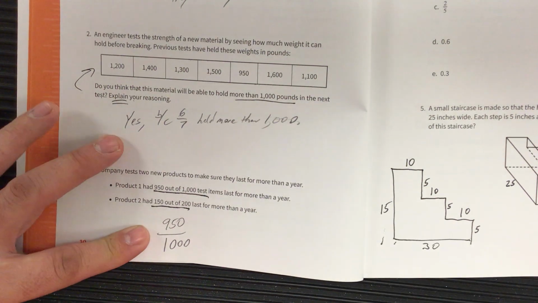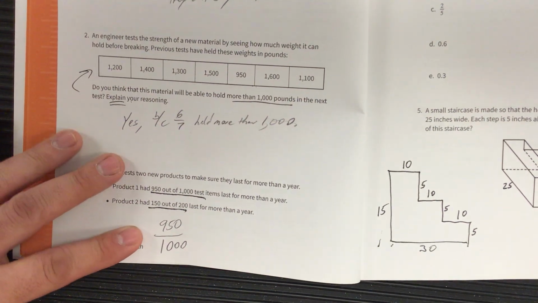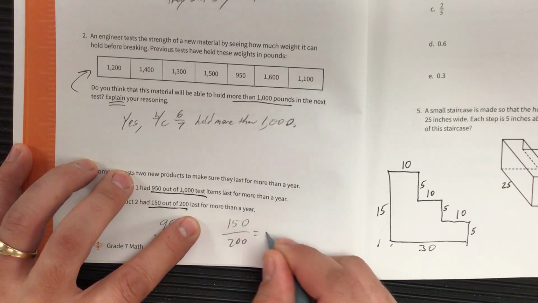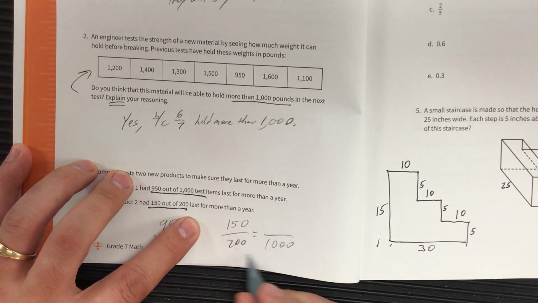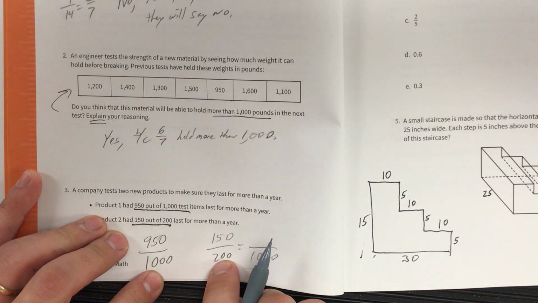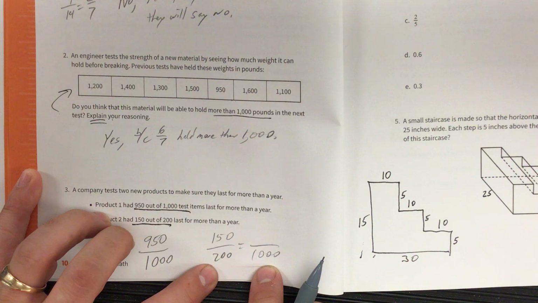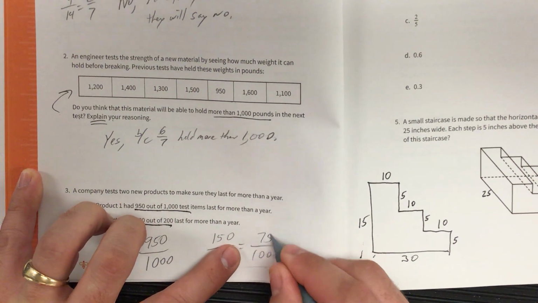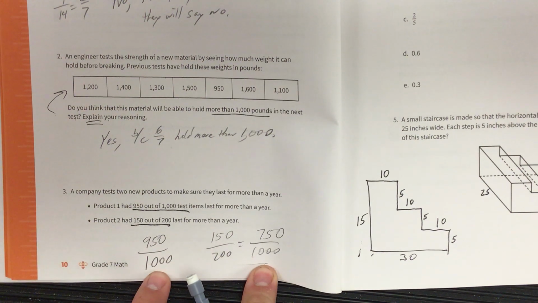It's 50 bad ones. 50 out of 1,000 won't work more than a year. This one is 150 out of 200. So if we're going to compare, it'd probably be easiest if we made them both out of 1,000, right? So what's 200 times what is 1,000? 5. Times 5. So what's 150 times 5? 750. And now you can compare both of them.